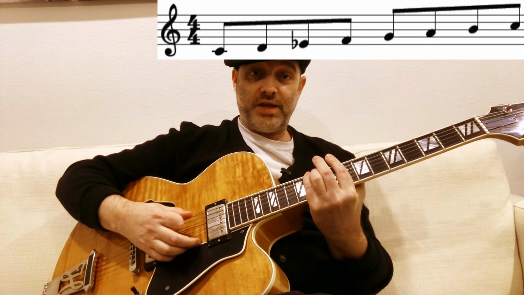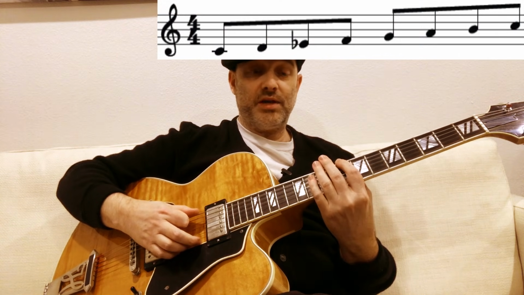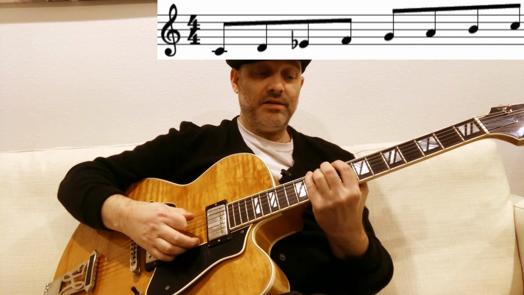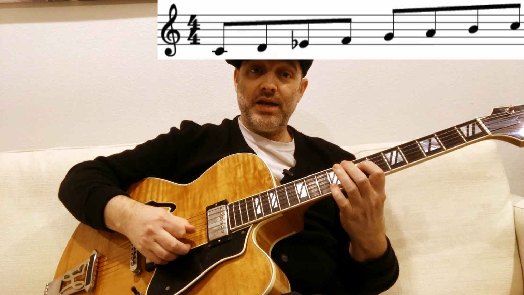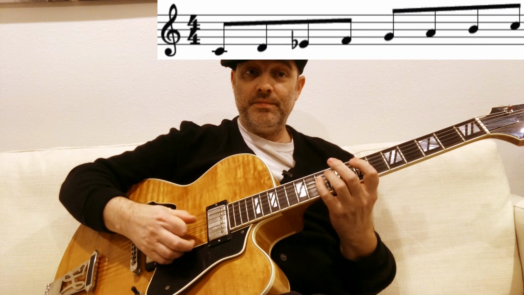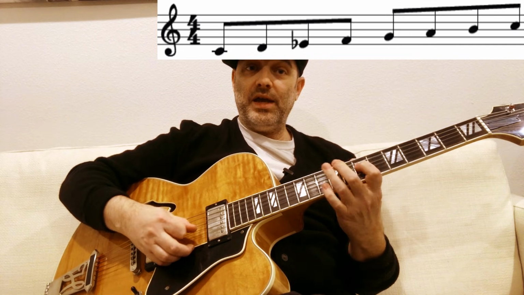So if I'm doing the C melodic minor scale, all you really need to know is that it's the same thing as a C major scale, but it just has the flat third. So C, D, E goes down to E flat for the flat third. Everything else is the major scale. C, D, E flat, F, G, A, B natural, C. C, B, A, G, F, E flat, D, C. That's it. That's the melodic minor scale.